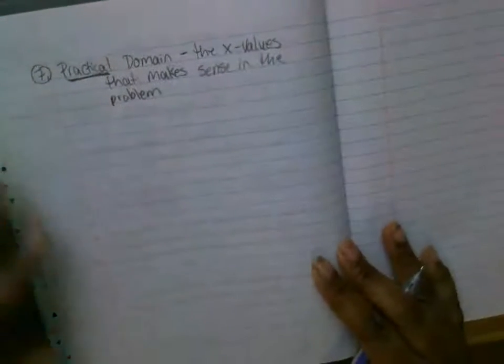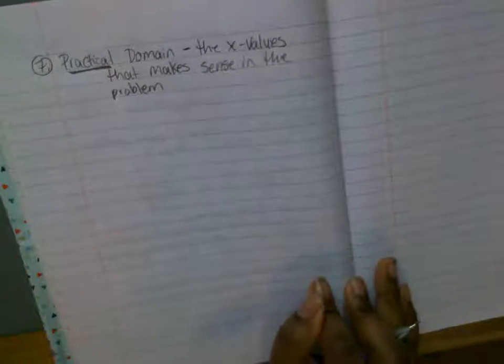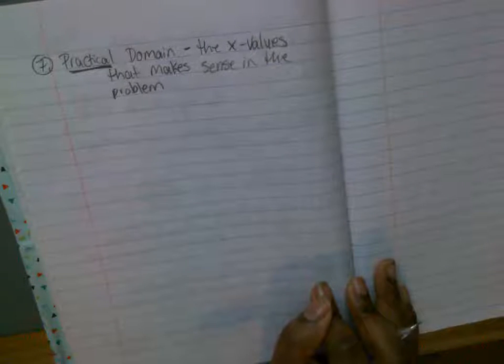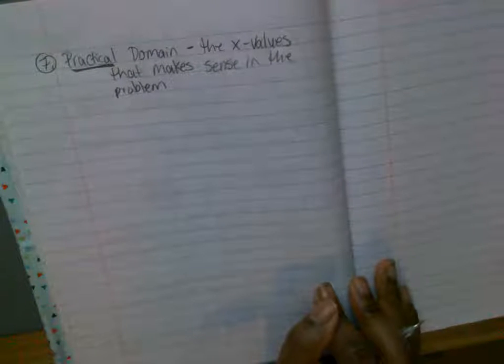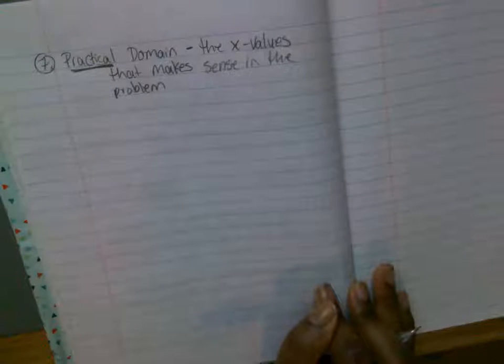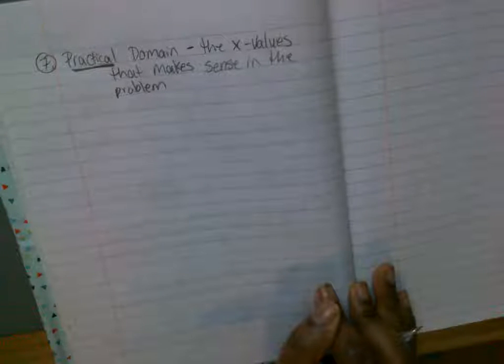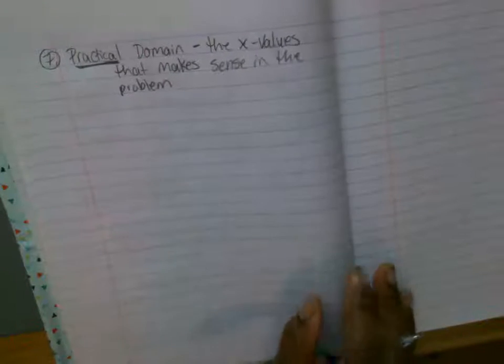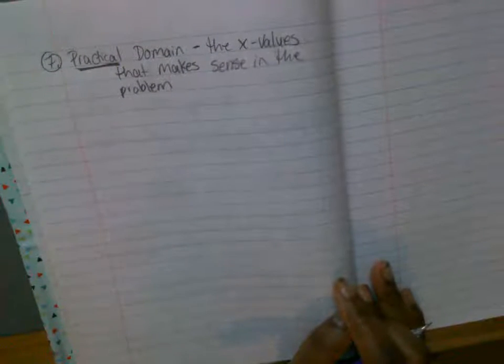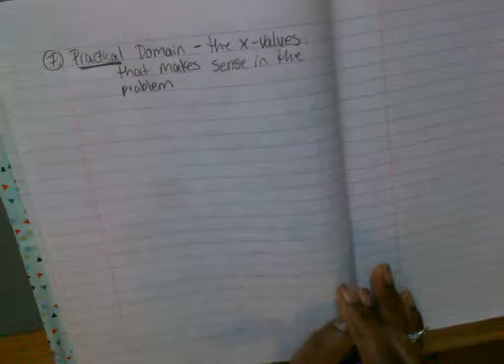So if we're dealing with hours, it doesn't make sense to have a negative amount of hours. The same for minutes, and the same for days. So your practical domain for hours would be greater than or equal to 0. Okay, so your practical domain is going to be the x values that make sense as it pertains to the problem.